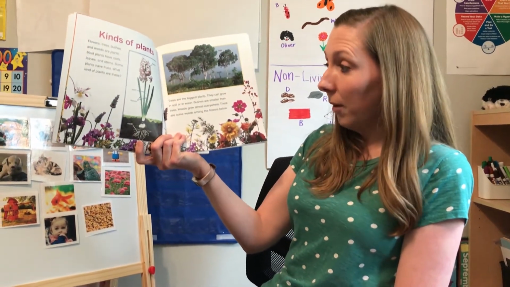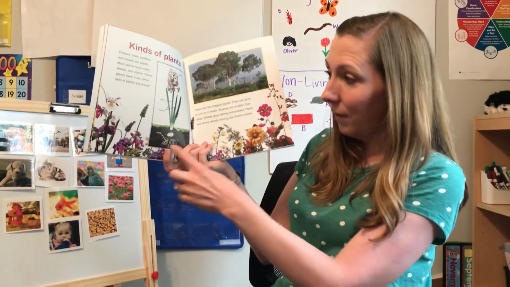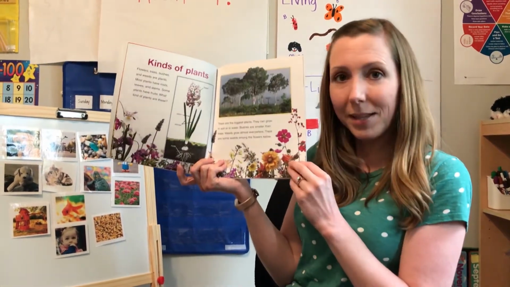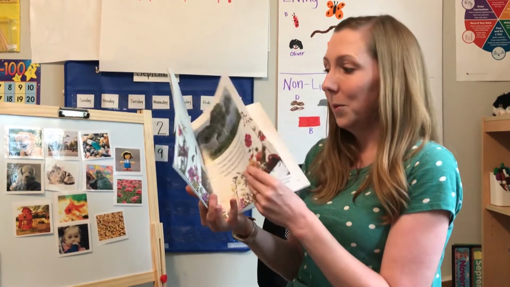Weeds grow almost everywhere. There are some weeds among the flowers below. And sometimes it's hard to tell which ones are weeds and which are the flowers that were meant to be there, because sometimes weeds are beautiful too.